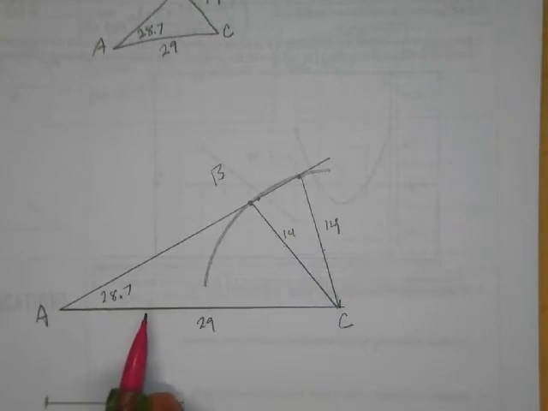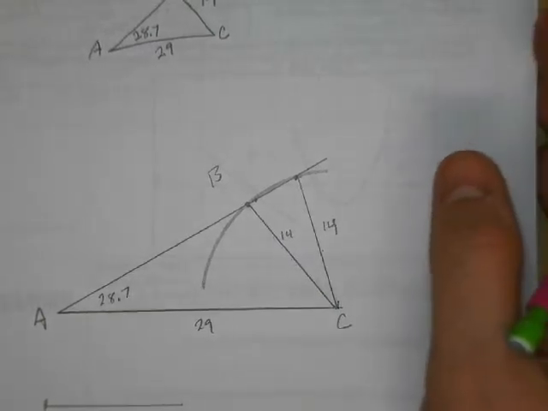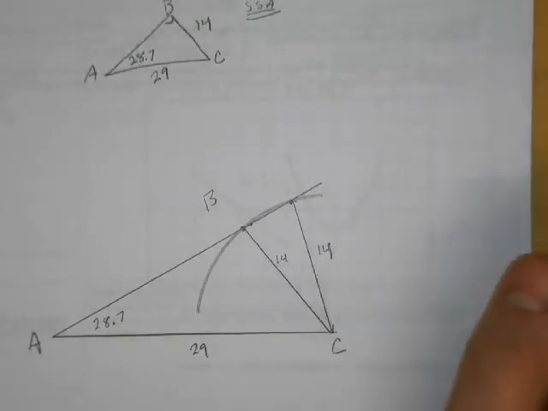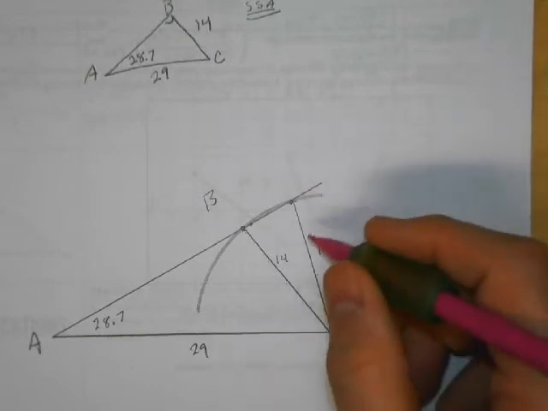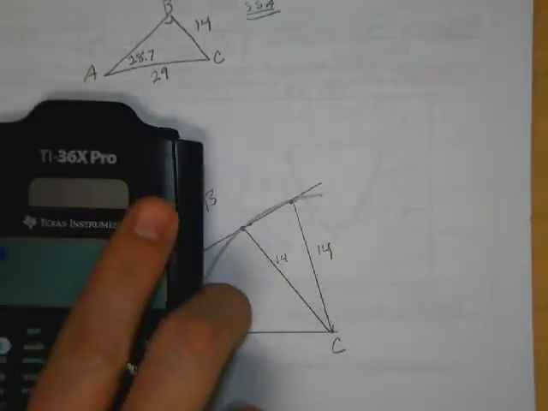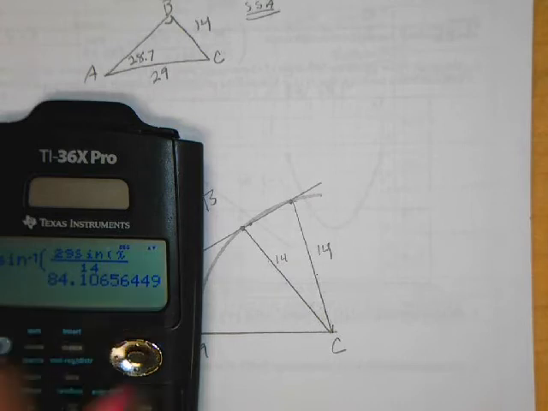The law of sines was giving me the principal value of the angle measurement, as opposed to what it could be on a different portion of the unit circle, which I know we haven't talked about, but that's why I'm getting two different angles. When I did the law of sines, I took inverse sine of 29 times the sine of the saved angle, the 28.7, divided by 14, and I got 84.1 degrees.